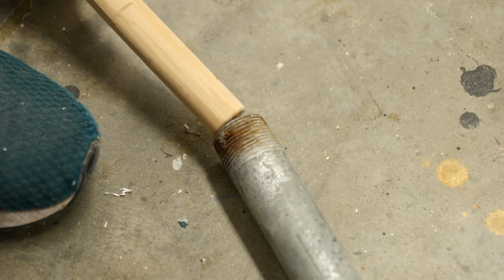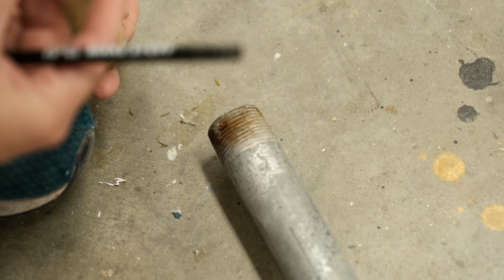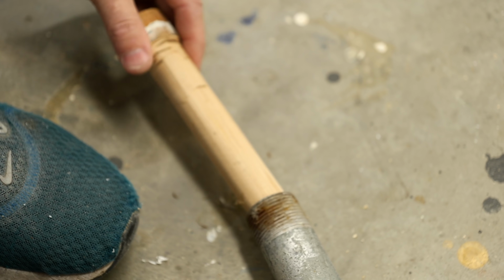Now obviously using the lathe would have made that even faster, but it just goes to show you that using a belt sander can get stuff done and make it fit pretty well.